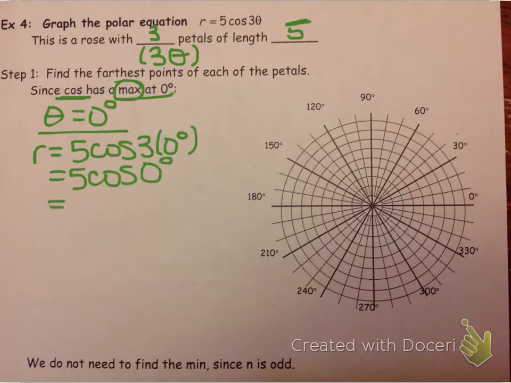And cosine of 0 is, of course, still 1. And so we're going to put the tip of our first petal 5 units out towards 0 degrees. So 1, 2, 3, 4, 5. Okay, and then the next step says to go ahead and generate your 30 and your 60. I'm not going to jump down there because then I would have to jump right back to the graph. I'm going to do these here, and I may need to jump up to the top here for a little bit of empty space.